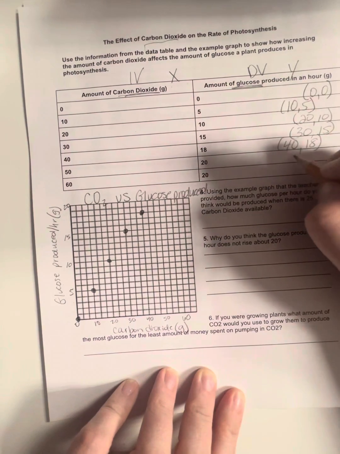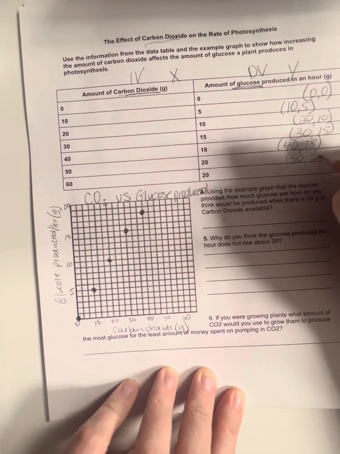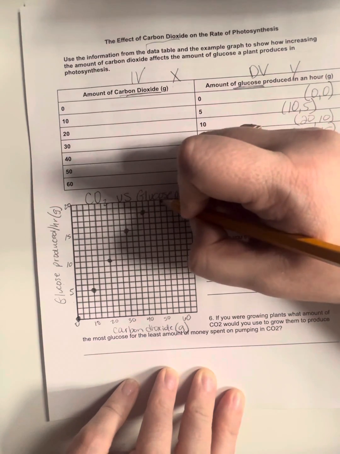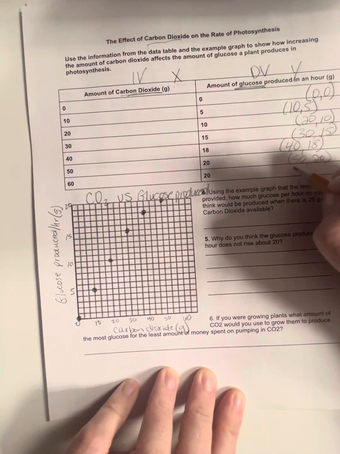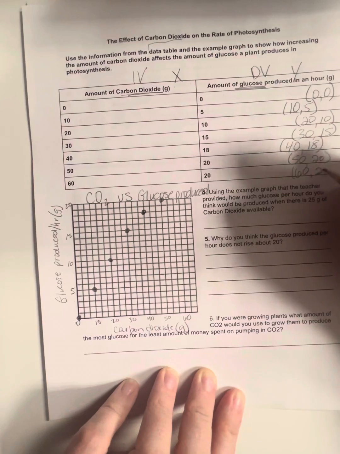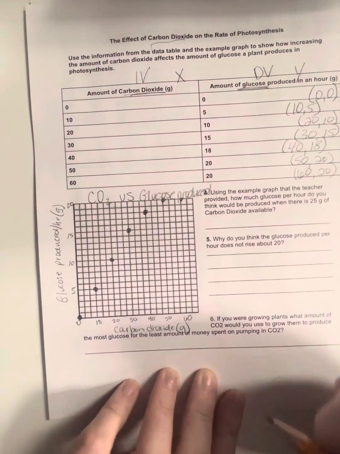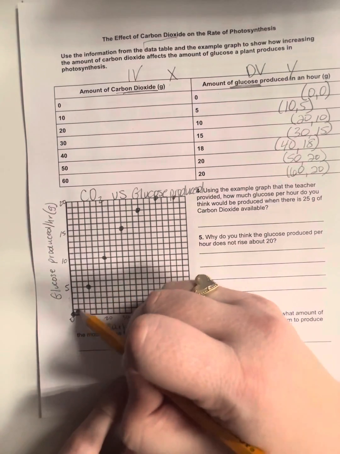Go in between them. 50, 20, so over to 50, all the way up to 20. And then we have 60, 20. So over to 60, all the way up to 20. And then I'm going to connect my dots.